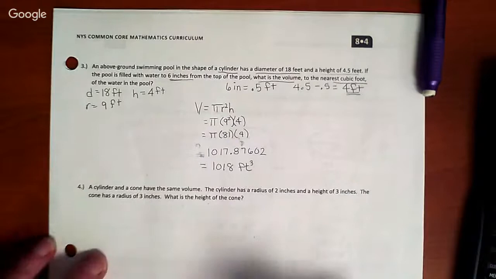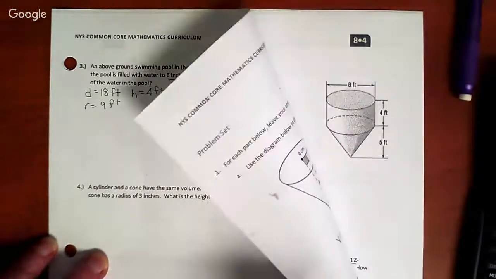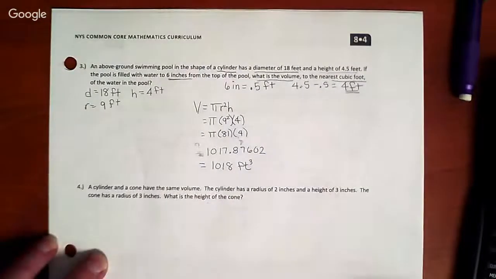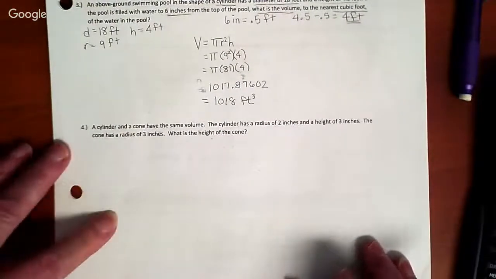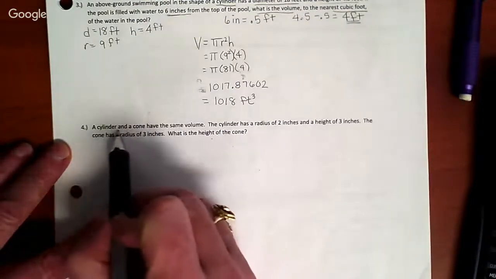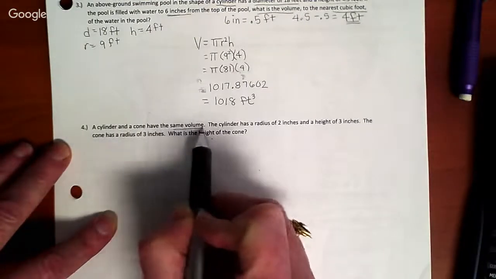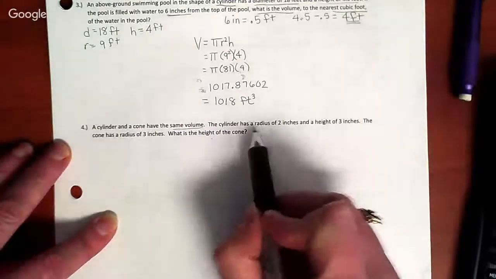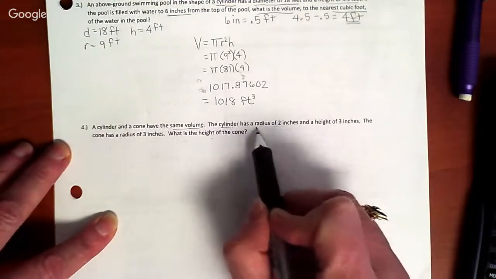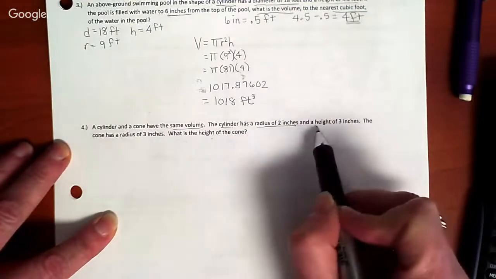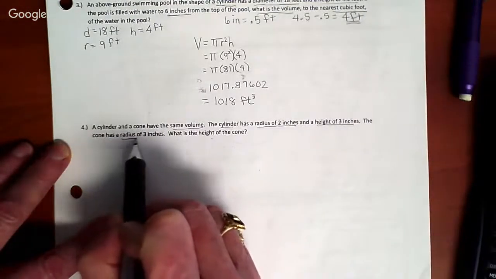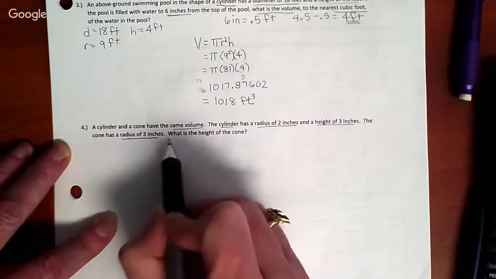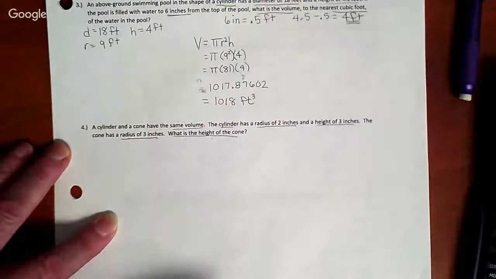I believe our last problem, yep. And let me move this up. A cylinder and a cone have the same volume. The cylinder has a radius of 2 inches and a height of 3 inches. The cone has a radius of 3 inches. What is the height of the cone?